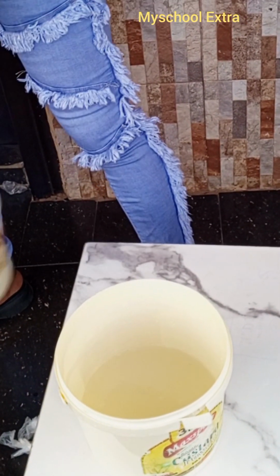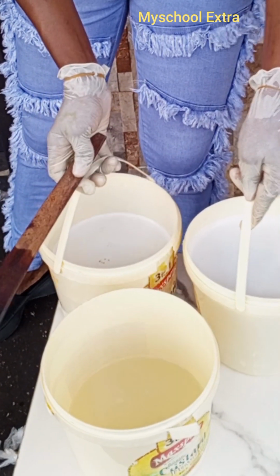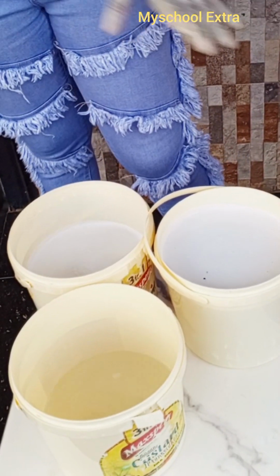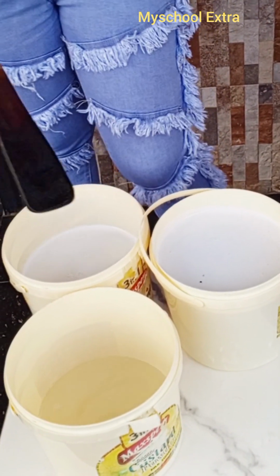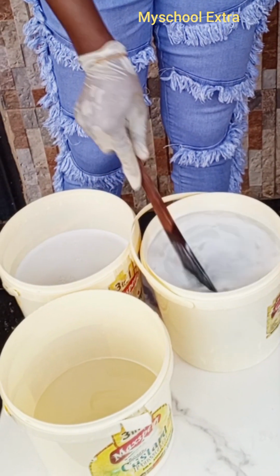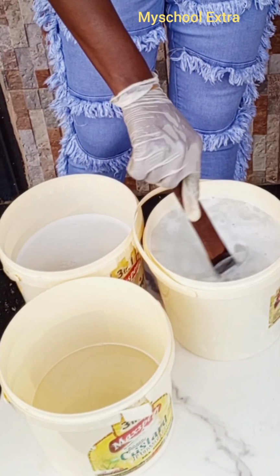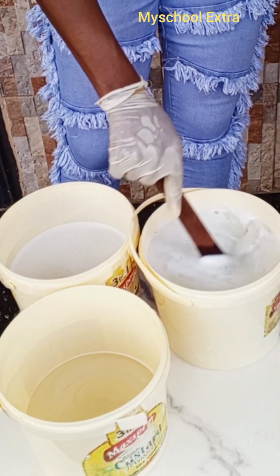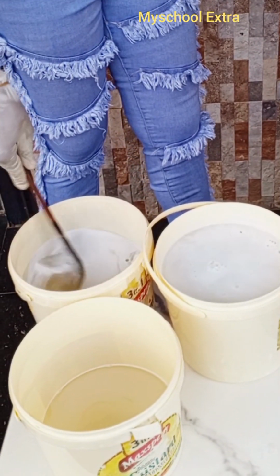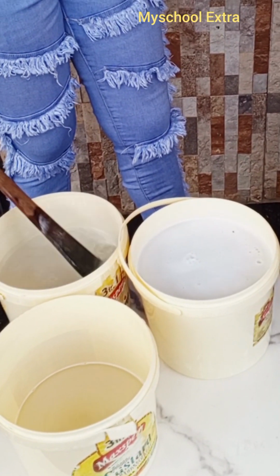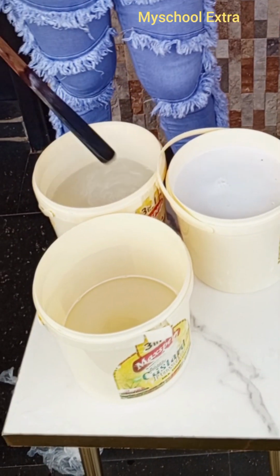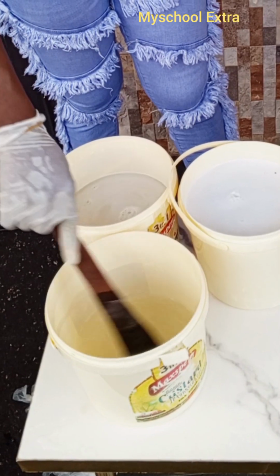So bringing them together now. So here we have for bleach, that is disinfectant production, such as your hypo, your jik, this is how you make it. Here we have our calcium hypochlorite in 3 liters of water. Here we have soda ash in 2 liters of water. Then here we have caustic soda in 1 liter of water.